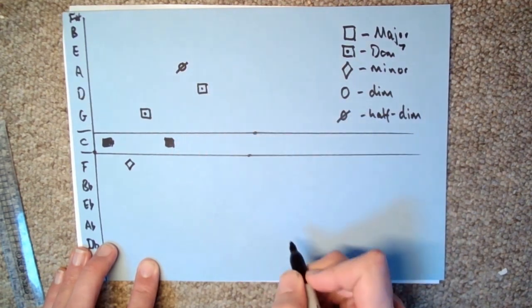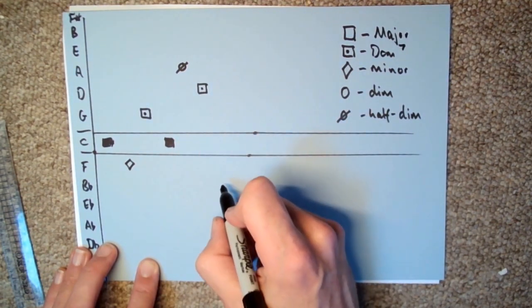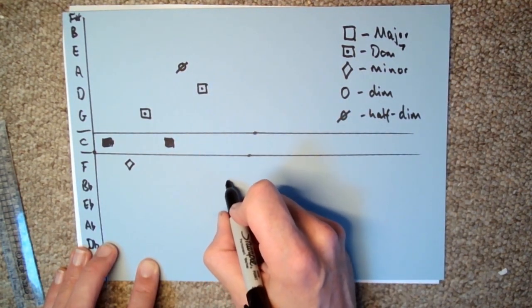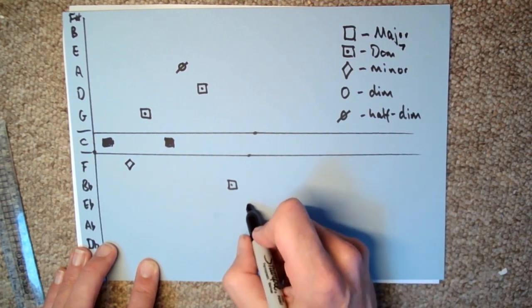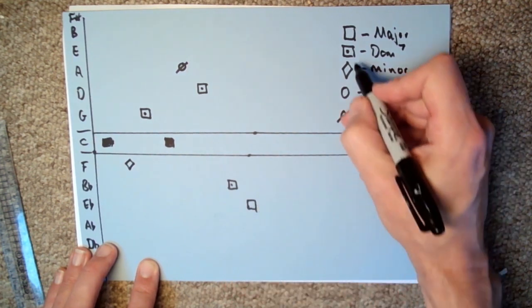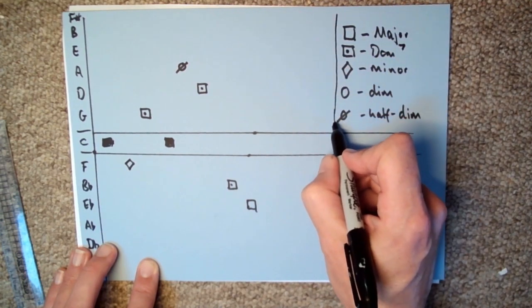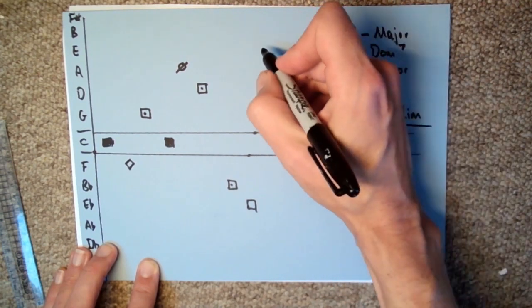Then a D7, that's my filled in square. And then a B flat 7, ooh, odd, exotic down here, that's a 7th chord as well. That then goes to E flat. That's just E flat major. That's here. It's not filled in because it's not the tonic.